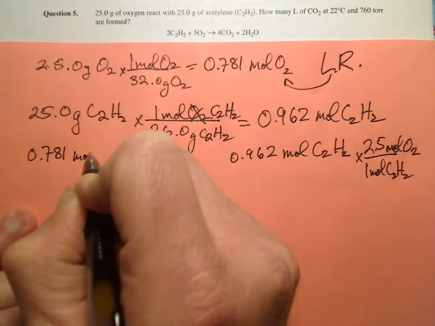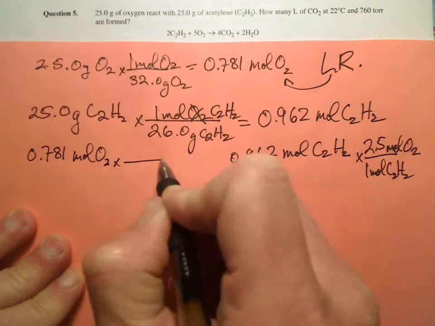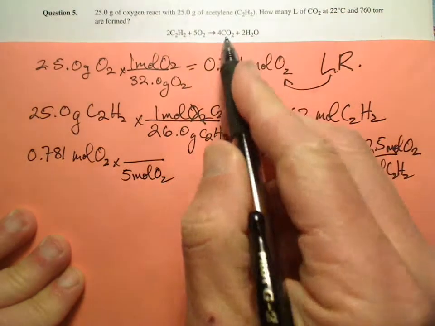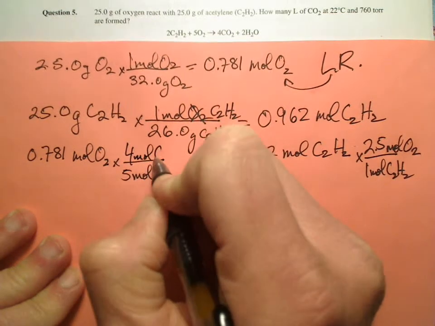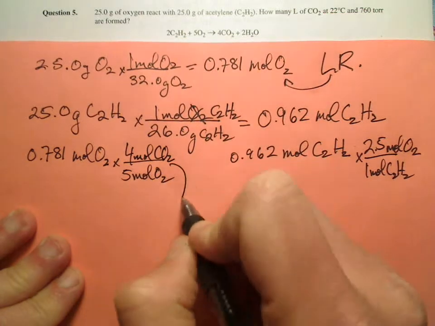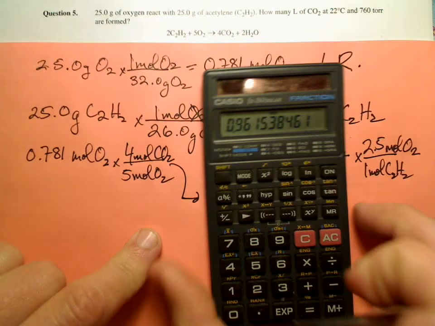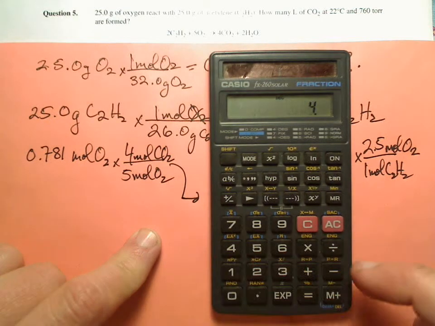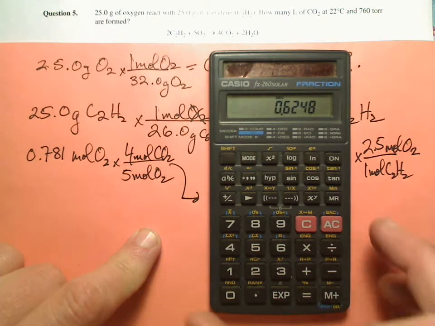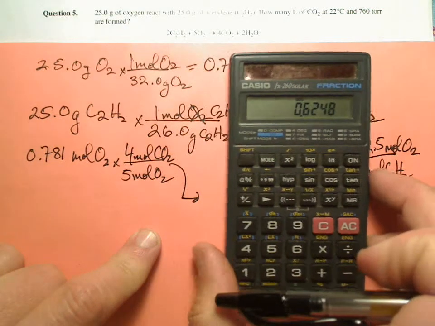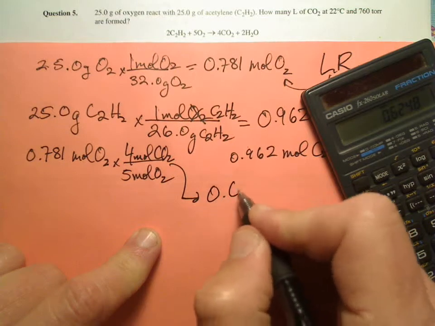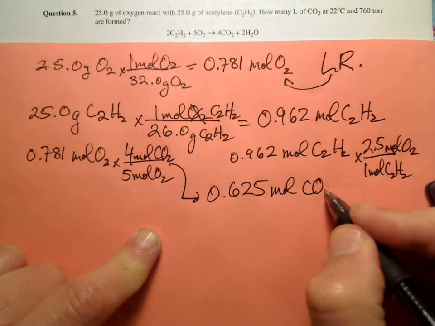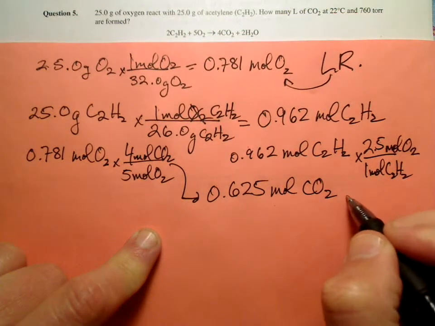So if I have 0.781 moles of O2, then I know for every 5 moles of O2, I produce 4 moles of CO2. So if I go ahead and figure this out, 0.781 times 4 divided by 5, 0.625, we'll call it. 0.625 moles of CO2 produced.